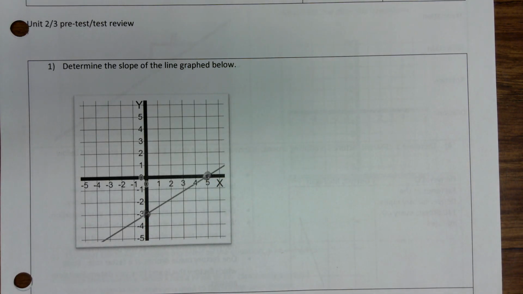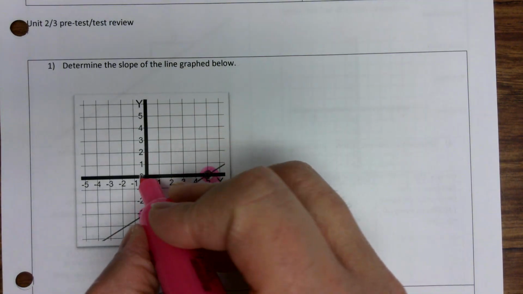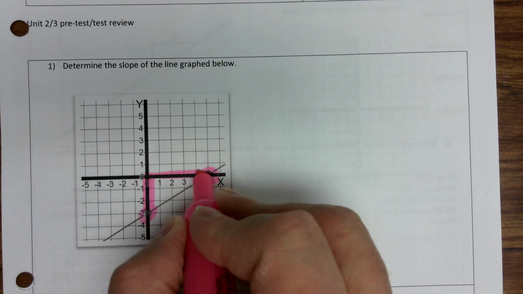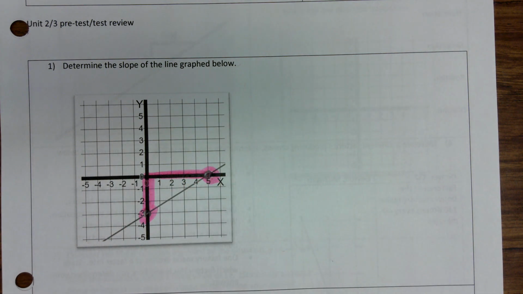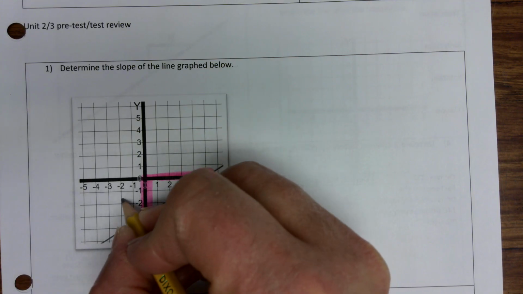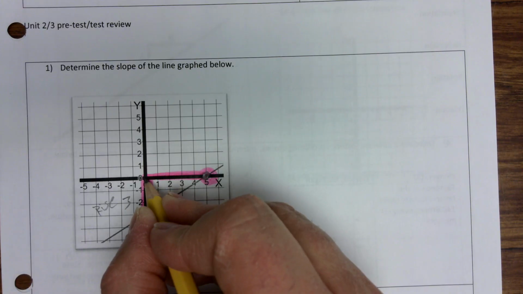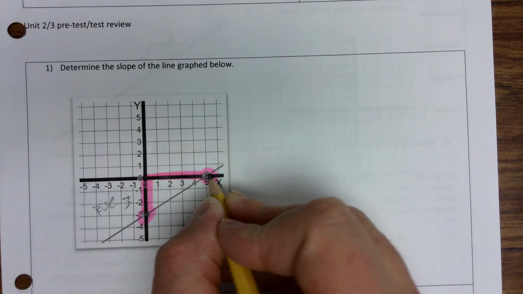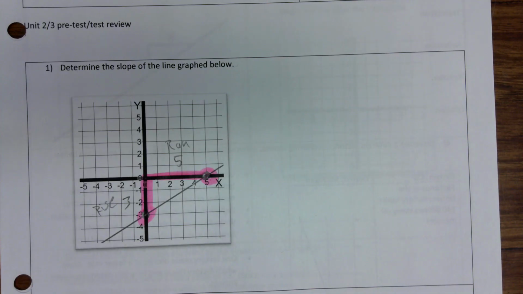Add a little bit of color to this. So I got these 2 points right here. I basically want to figure out the rise and the run, basically how far up and how far over the points are from each other. So I start here, I just count up to this line. I go 1, 2, 3. We call that our rise. And then I go from here 1, 2, 3, 4, 5. That is our run. Now we're going to put these together as a fraction.